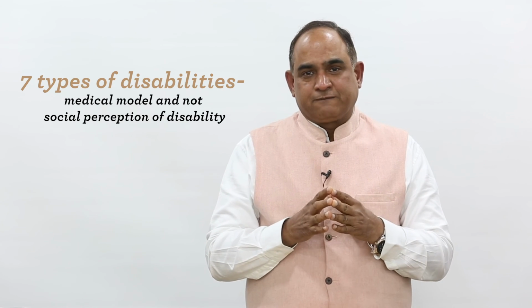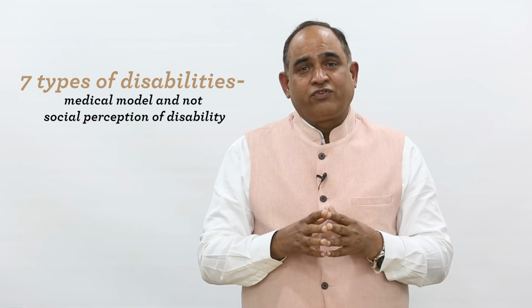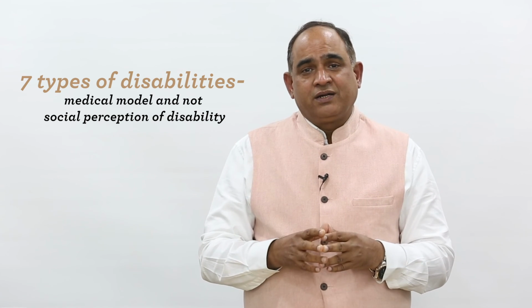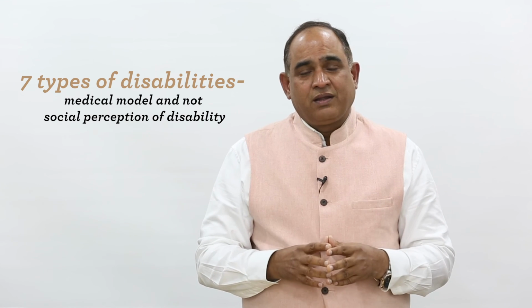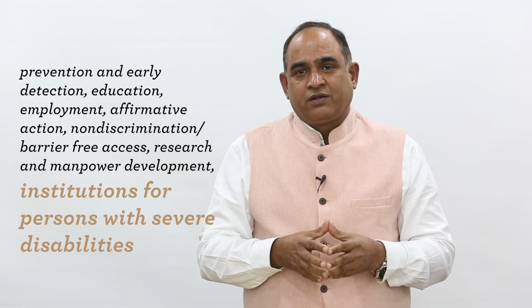The Persons with Disabilities Act identifies 7 types of disabilities, and the model adopted here is one of a medical model and not the social perception of disabilities. And there are several chapters in the Act which deal with non-discrimination, affirmative action, right to education, employment, prevention and early detection, and also persons with severe disabilities.